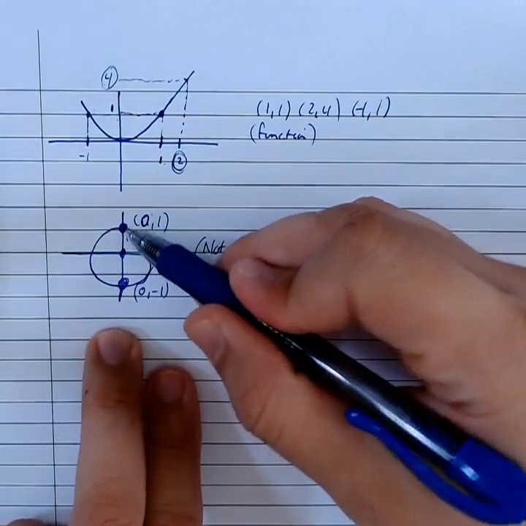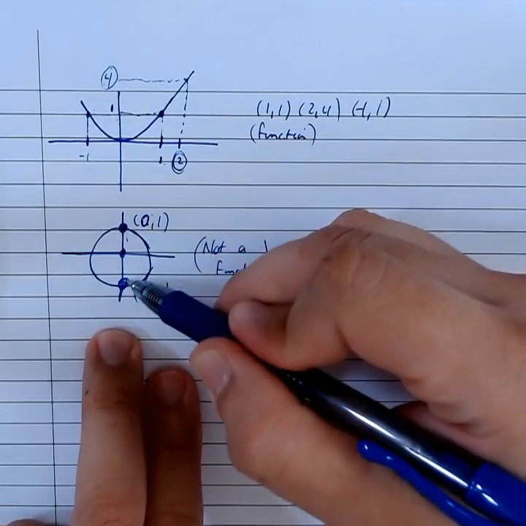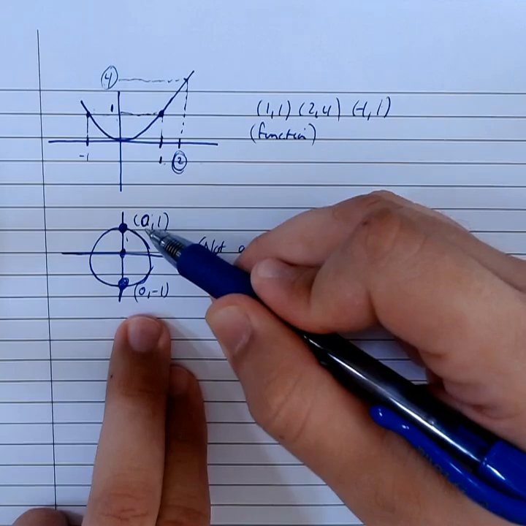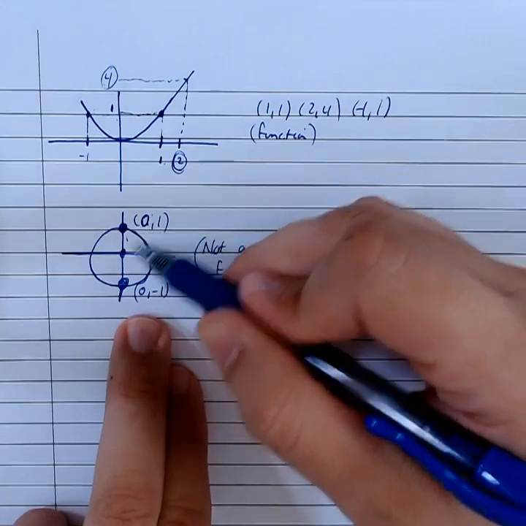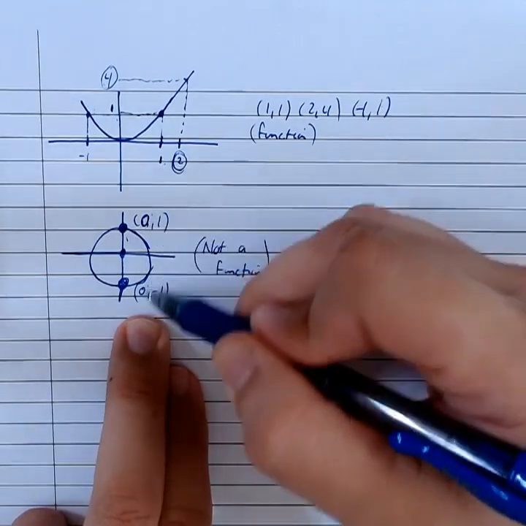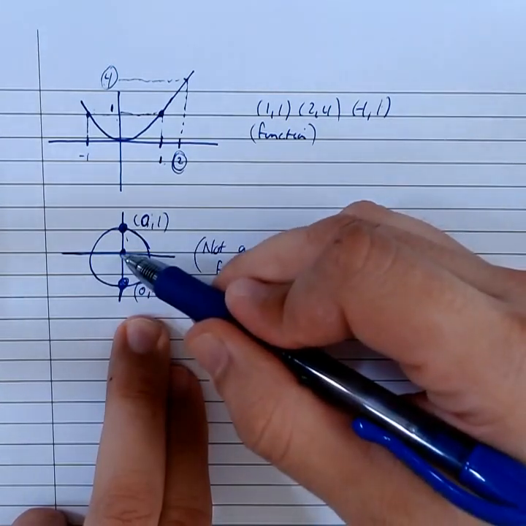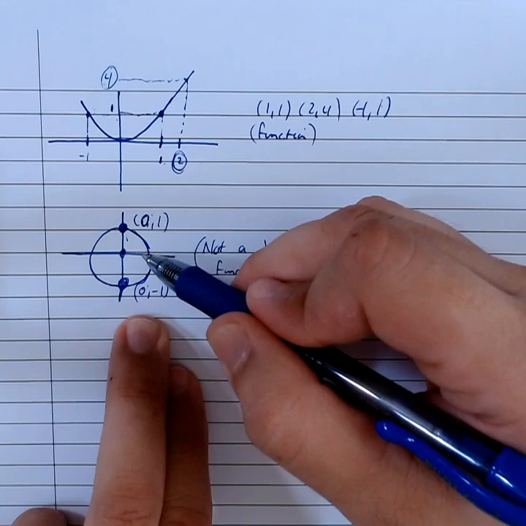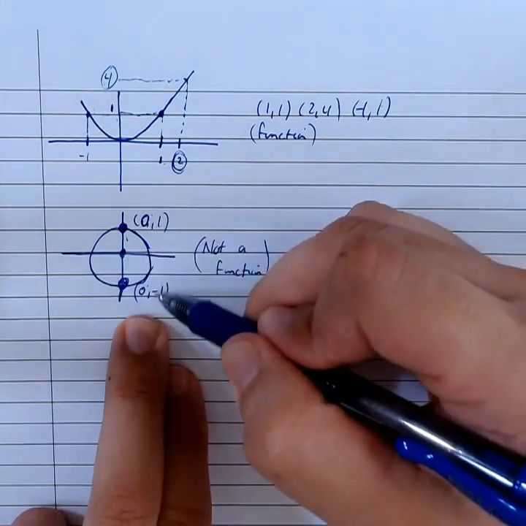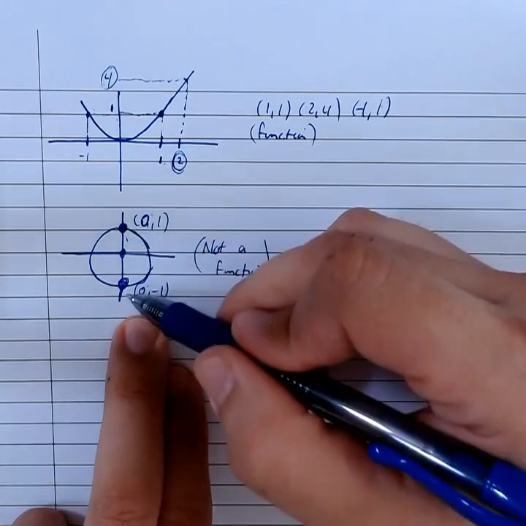The way you can tell if you have two different points that have the same first entry, remember, the first entry of an ordered pair tells you how far left or right you go on a graph. So if these have the same first entry, that means they're both an equal amount to the left or to the right from the origin. But since they're going to have a different y value, that means they're going to have a different height.